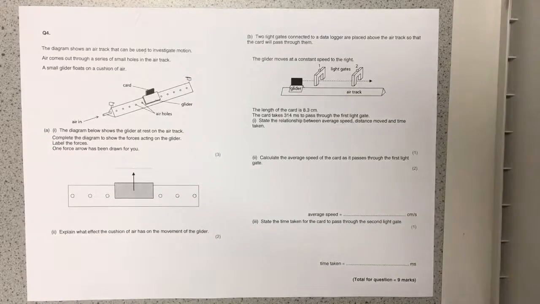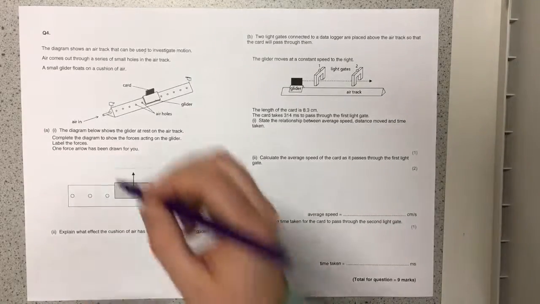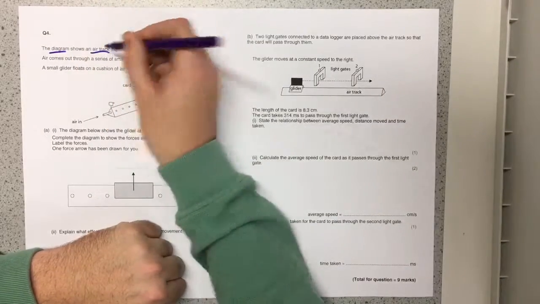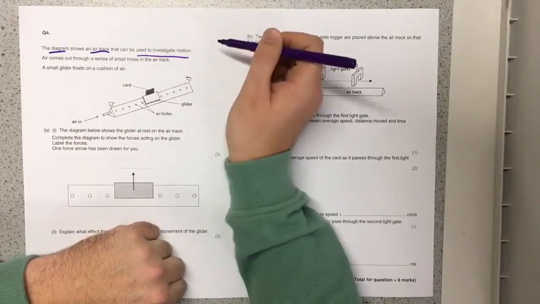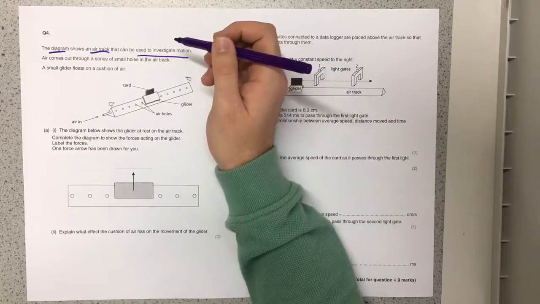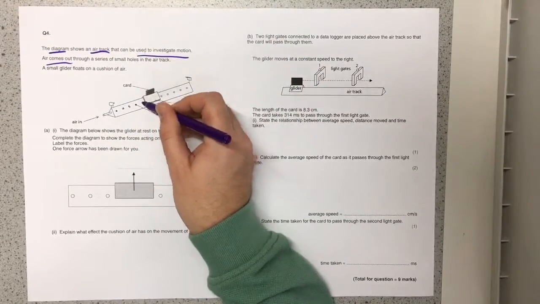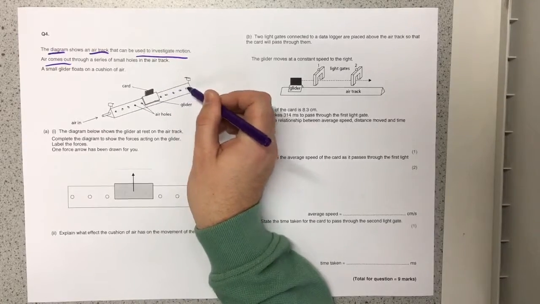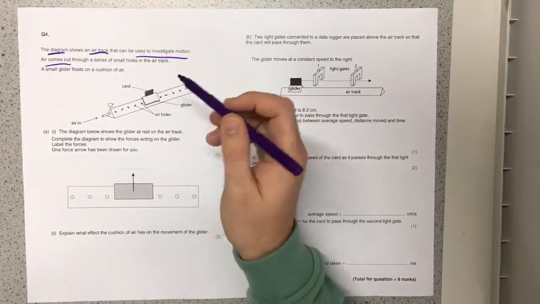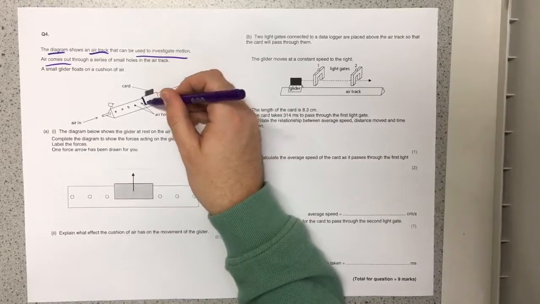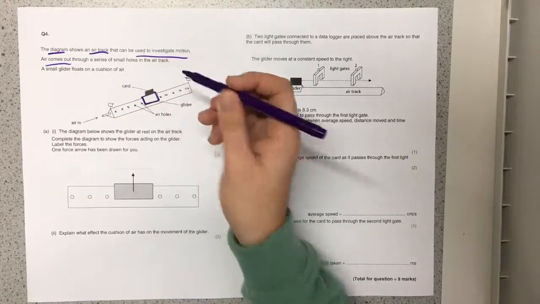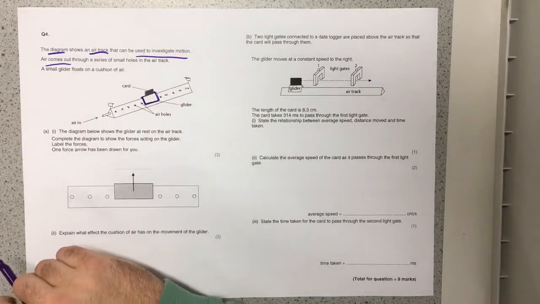This question is about forces. It says the diagram shows an air track that can be used to investigate motion. It says that air comes out through a series of small holes, you can see these here in the diagram, in the air track. And then a small glider, this thing here, floats on a cushion of air.